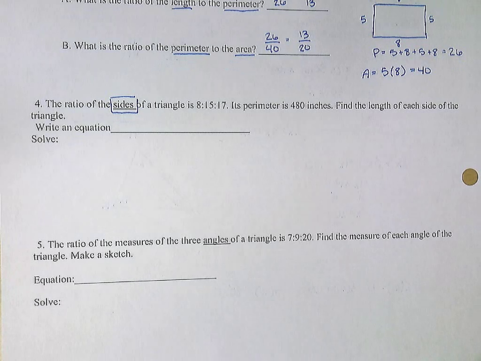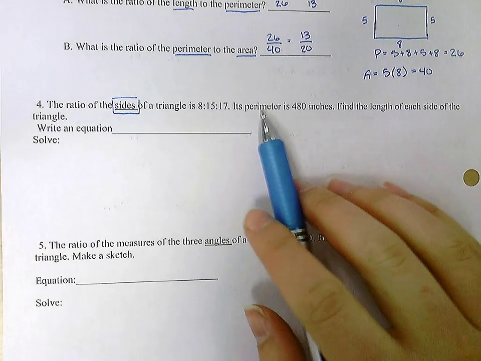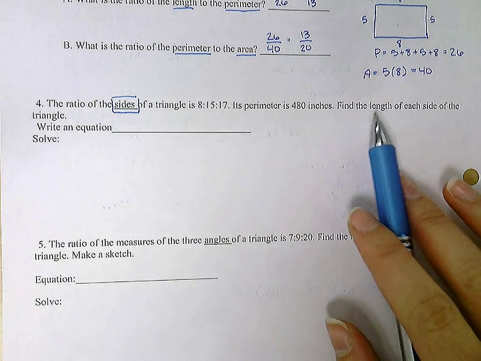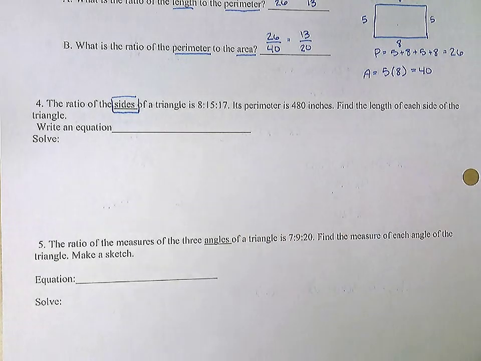Remember, your sides added together are not 180. Only your angles in a triangle added together are 180. 180 has nothing to do with the sides. So the rest of the problem says the perimeter is 480 inches. We want to find the length of each side of this triangle.